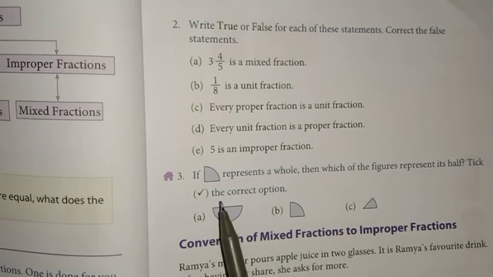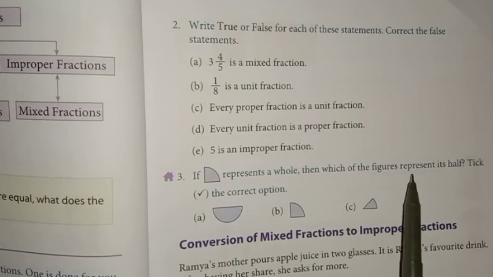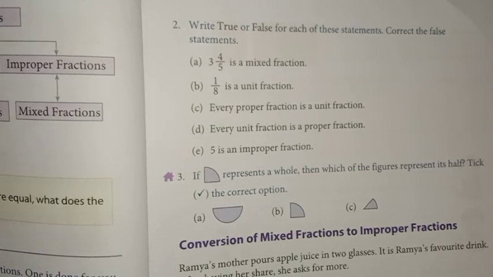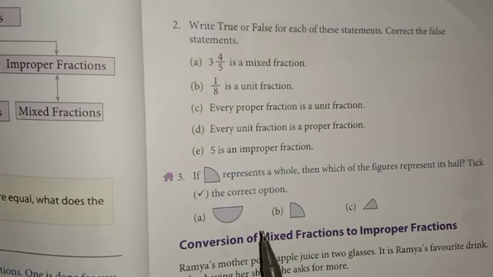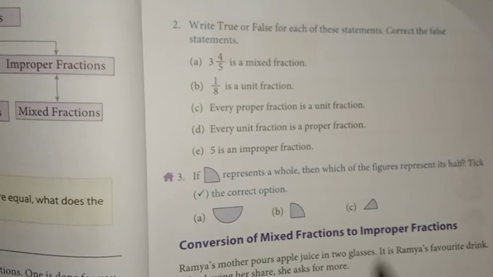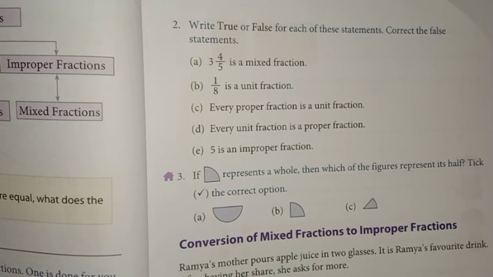Okay, if this picture represents a wall, then which of the figures represents its half? Tick the correct option. So imagine this picture is a wall. A wall means the full part. So then what is the half of this picture? You can mark it. Okay. You watch the video and do the activities in the textbook.